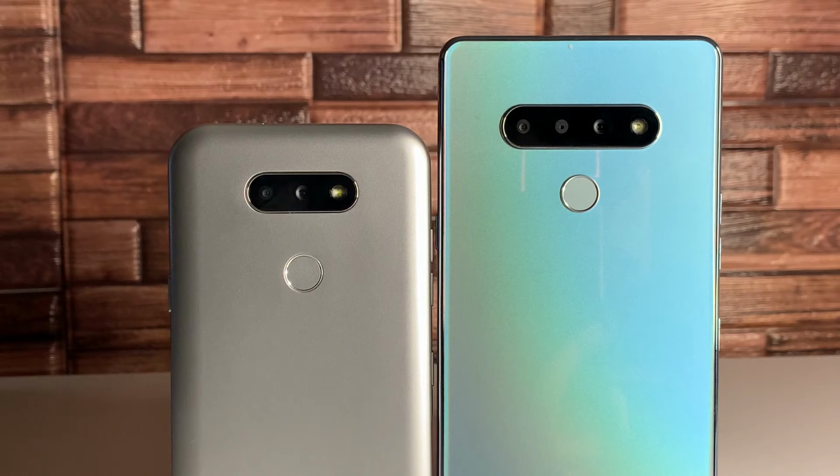Now as far as the cameras on the Aristo 5, we actually have dual cameras on the rear, as you guys can see. The first camera is going to be a 13 megapixel PDAF camera, and the secondary camera is going to be a 5 megapixel ultra wide camera. Now onto the Stylo 6, we're going to have a triple camera setup, so we're going to have one more camera than the Aristo 5. Now for a main camera, we're going to have a 13 megapixel PDAF camera. We're also going to have a 5 megapixel ultra wide camera, and we will have a 5 megapixel depth camera as well.